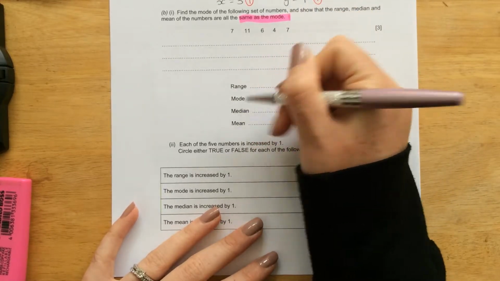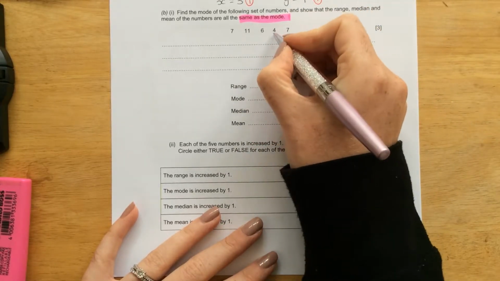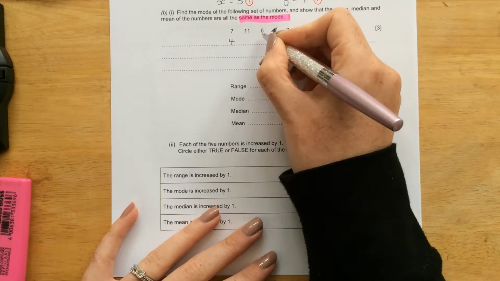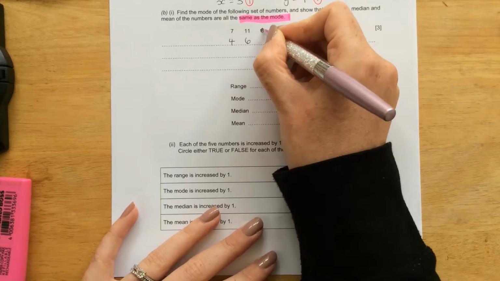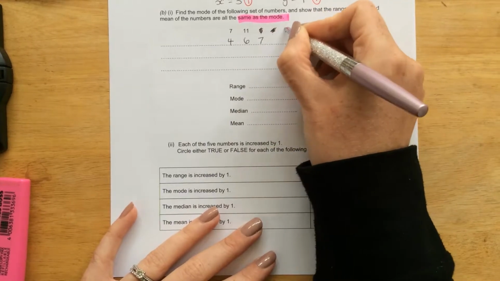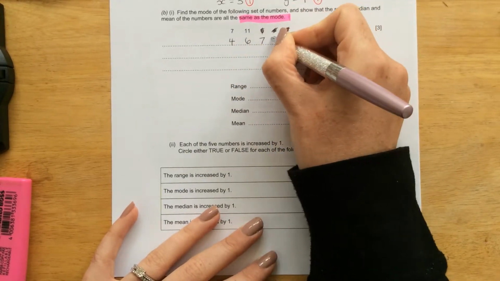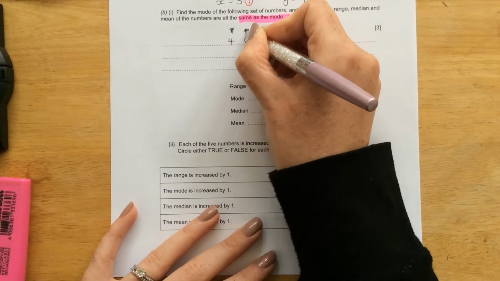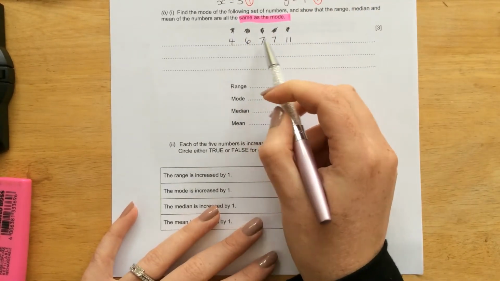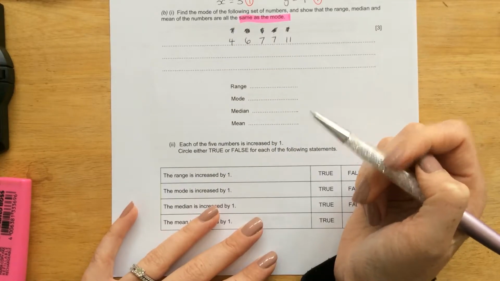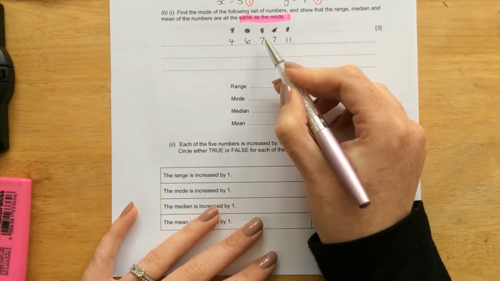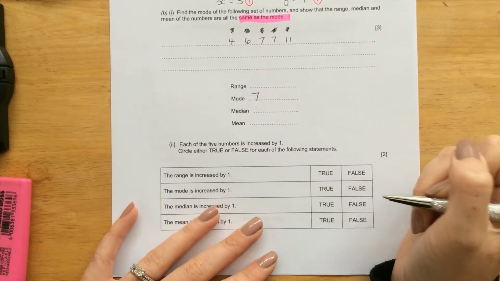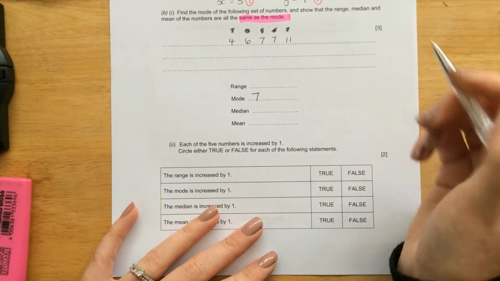Because I have to do all of the averages, I'm going to put them in order first. So 4 is my smallest one. Then I have 6. Then I have 7. I have another 7. And then I have 11. So I've put them in ascending order, smallest to biggest. The mode is the one that we see the most. So 7 comes up the most. So the mode is 7.